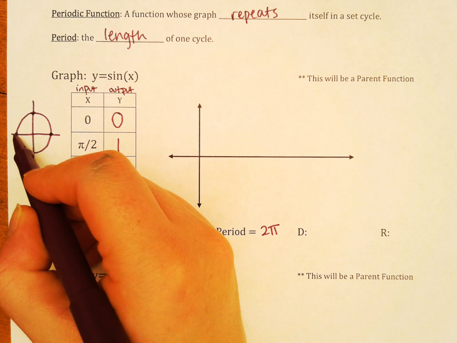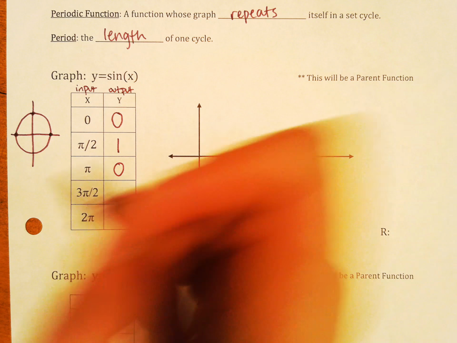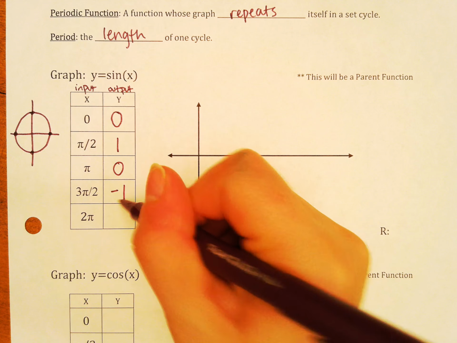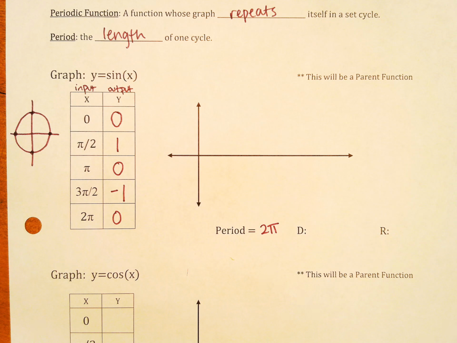As I continue on, here I am at pi, my sine value is back to 0. At 3 pi over 2, I'm down here at -1. And at 2 pi, I'm completing my entire cycle, so I'm back here at 0.